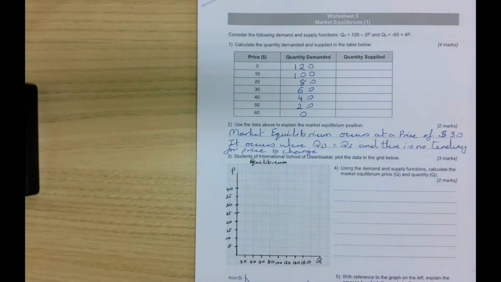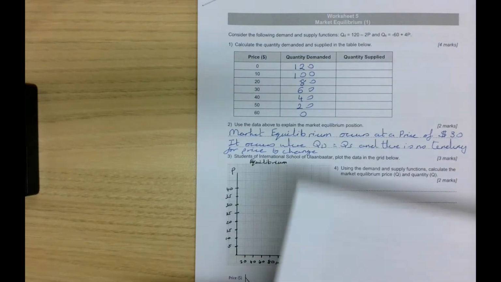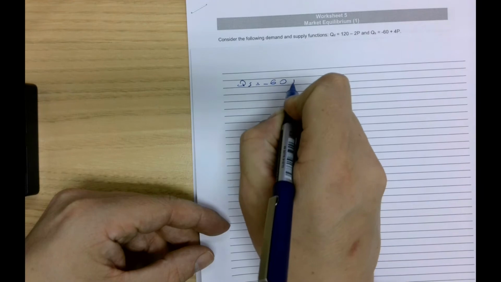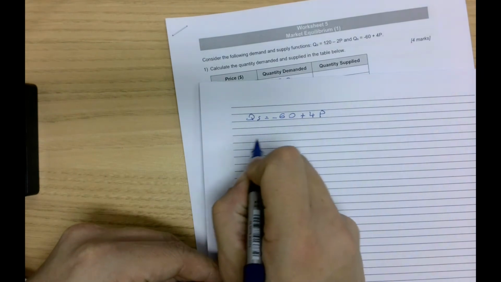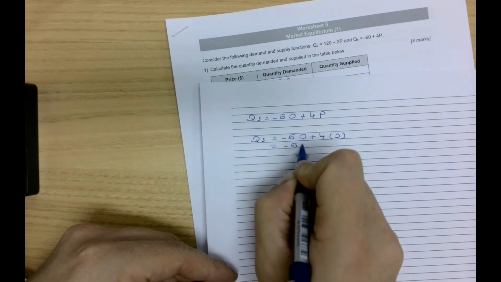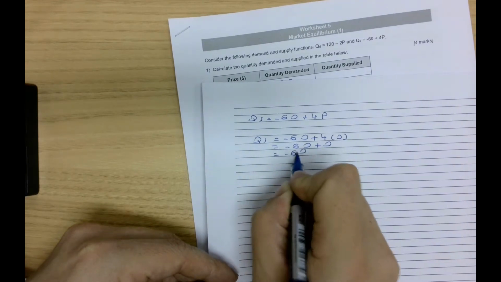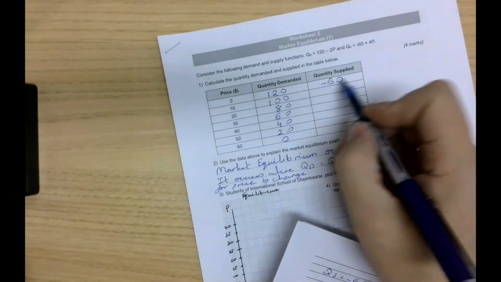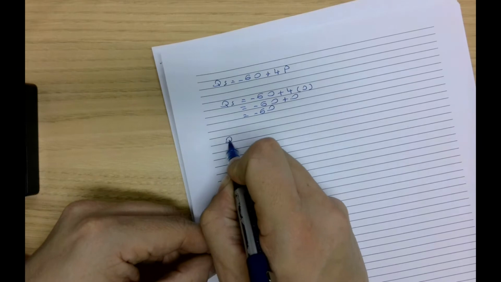Now the next one is the quantity supplied. So we get rid of this sheet and we start on one of these. The quantity supplied is minus 60 plus 4p. Okay, and we have to do 0 up to 60. So QS plus 0 equals minus 60. Now, what you could write down is minus 60, or you could just write down 0. I don't particularly mind, but I am not going to be drawing that part of it, because it's not a good idea to. It'll only confuse you.